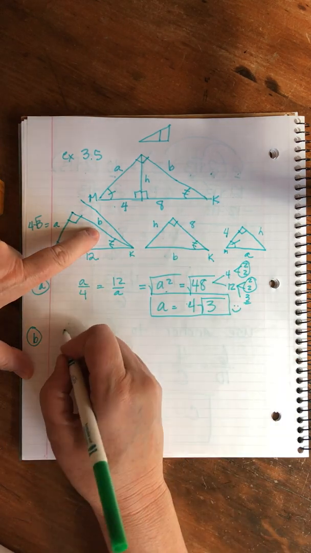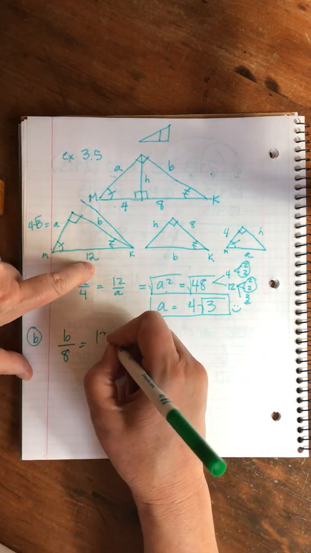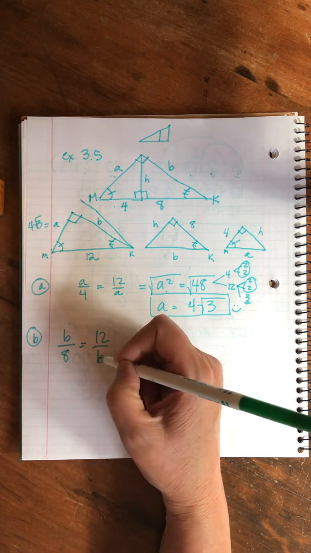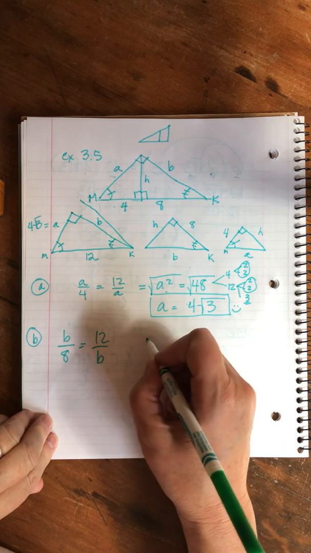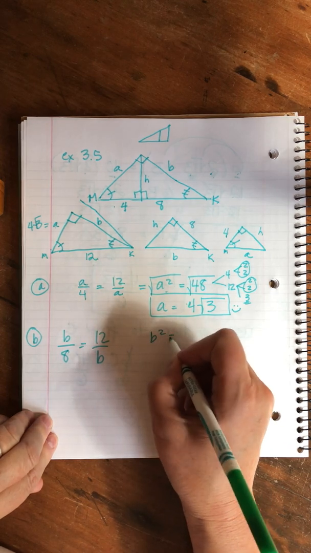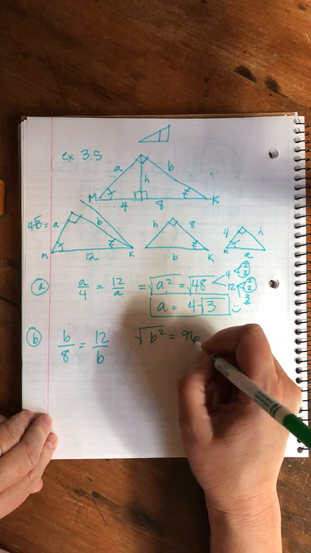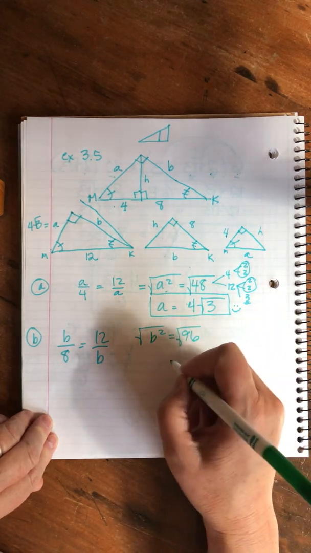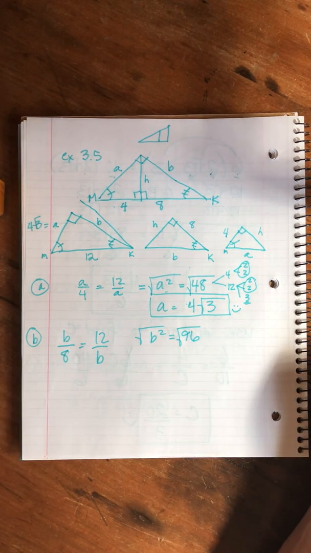So I can go B over 8 equals 12 over B. And that works exactly like this one, right? Where I'm gonna get a square. I'm gonna get B squared equals 96. And then I'll take the square root of both sides. And 96 is gonna break down a lot for me, isn't it?